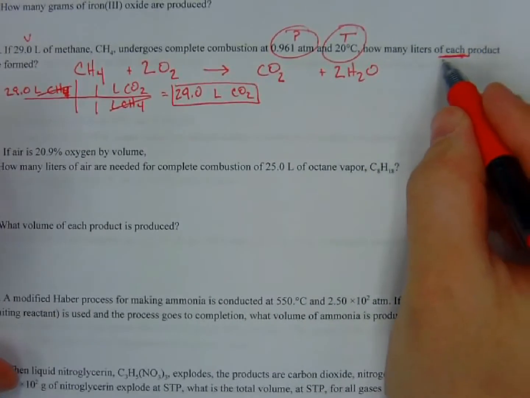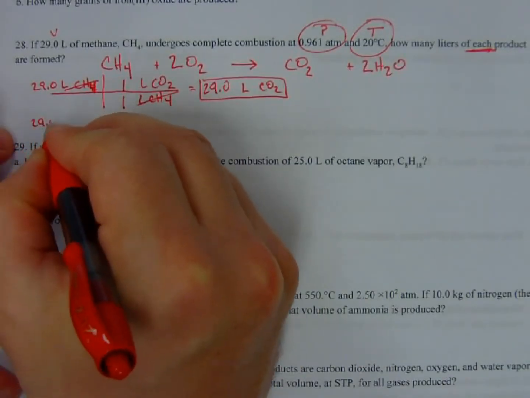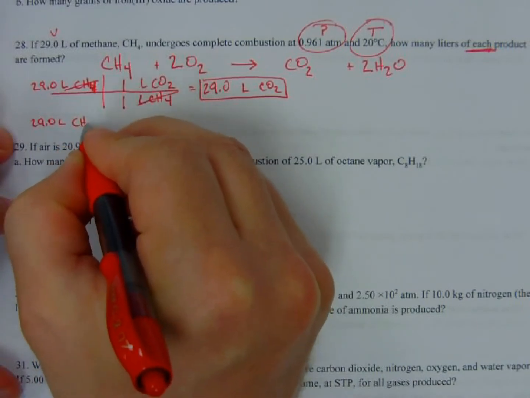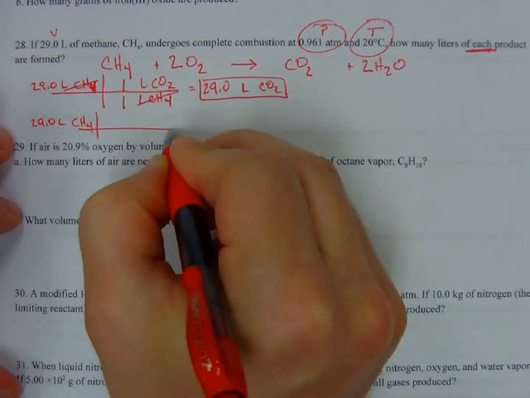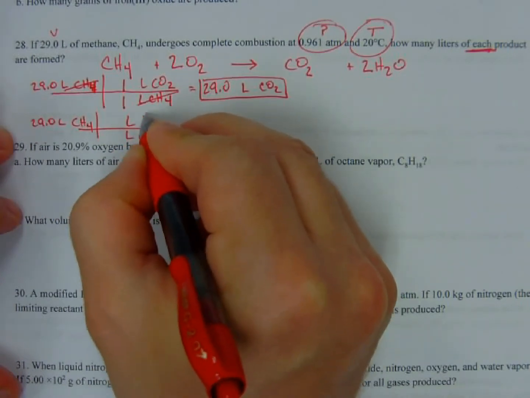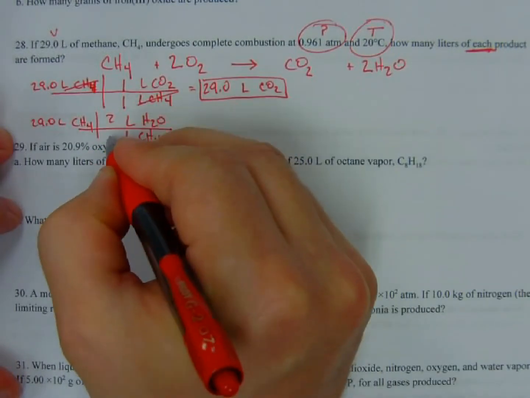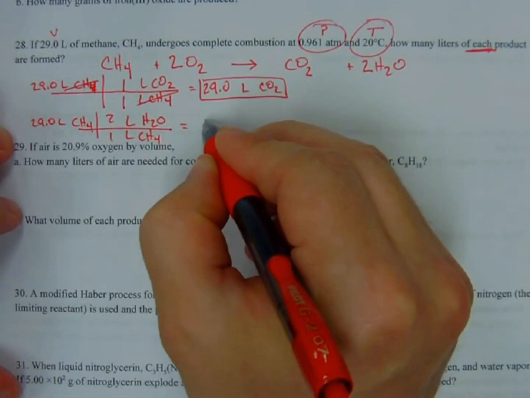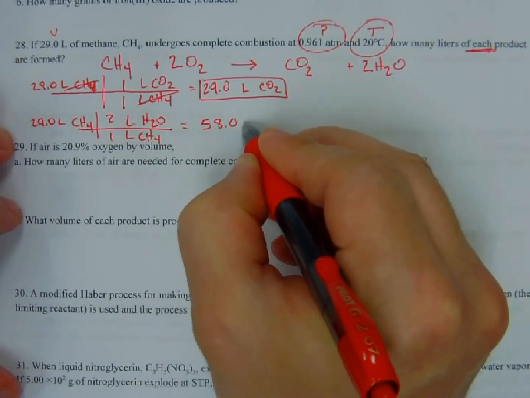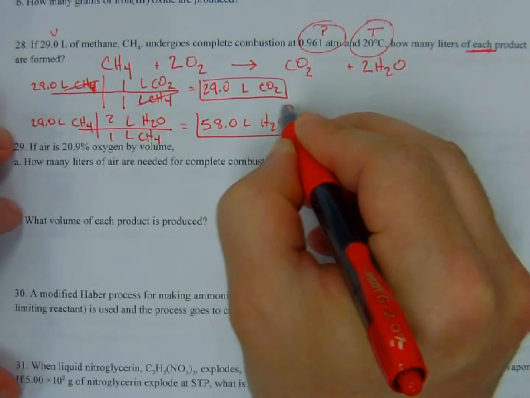But the question asks for each product, so I also need to do water. Again, starting with 29.0 liters of methane. Convert out of liters of methane and into liters of water. And actually find that this is a 2 to 1 ratio. And so this actually doubles. 58.